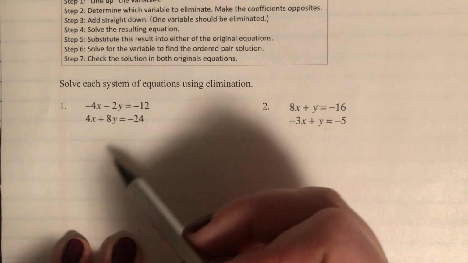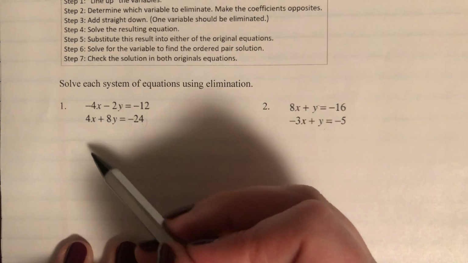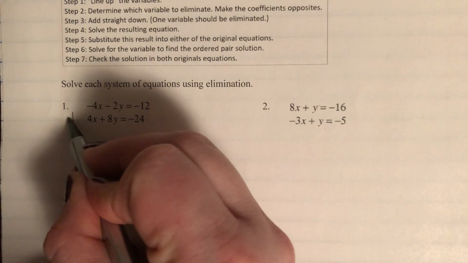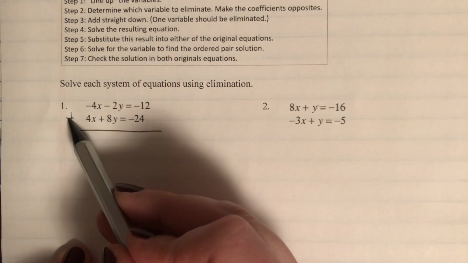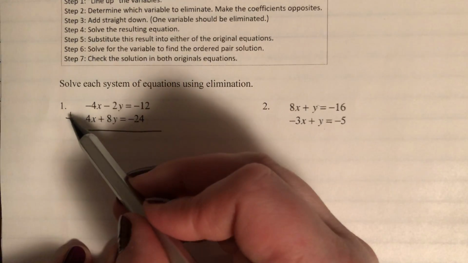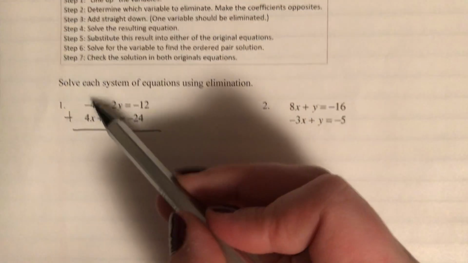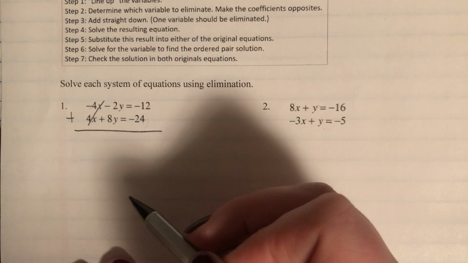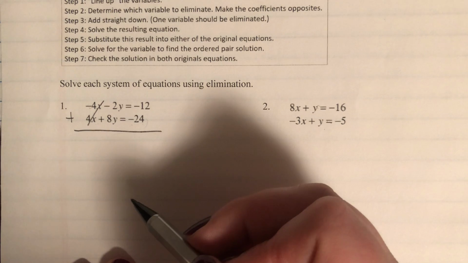The key to elimination method is to literally eliminate part of your equation, primarily one of your variables, by adding straight down. I always try to add straight down. If I'm always doing addition, then I don't have to worry about suddenly forgetting one of my signs. Now, if I add this equation straight down, something absolutely magical happens. Negative 4x plus 4x becomes 0x, and 0x does not have to be written in the problem. It's almost like it vanishes.